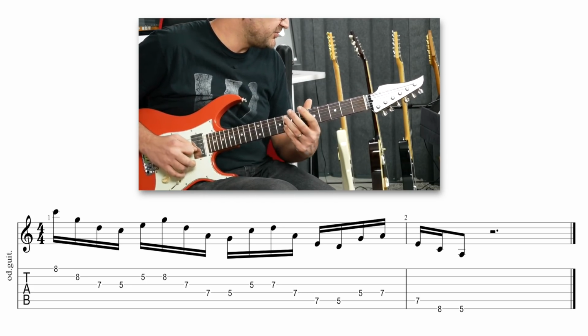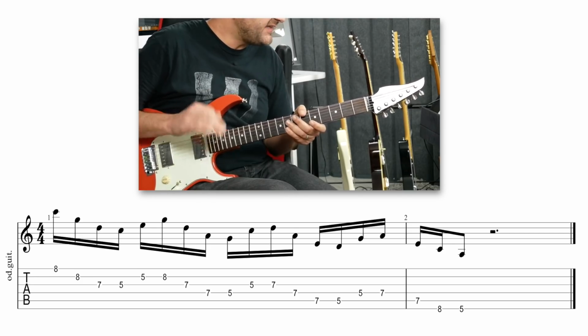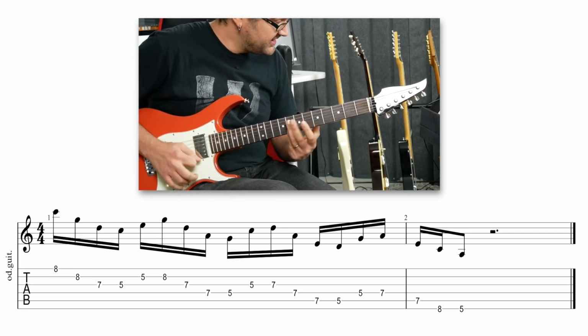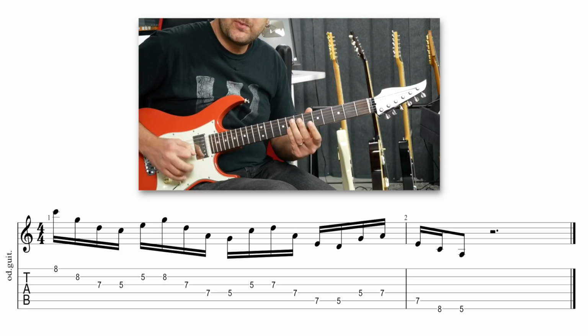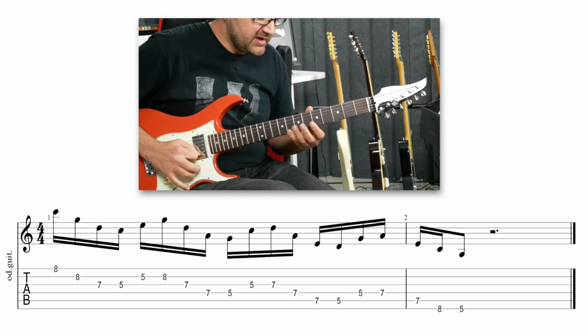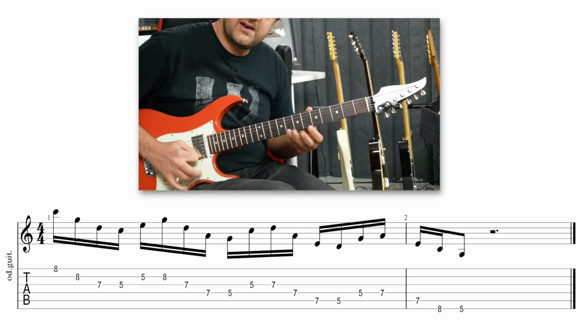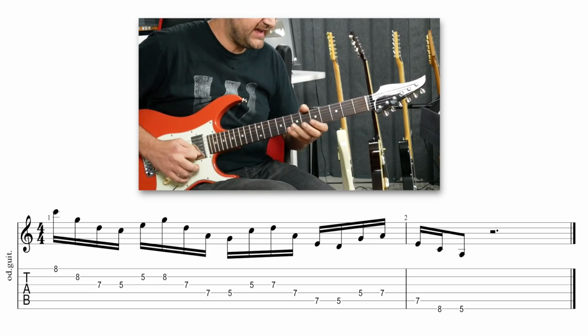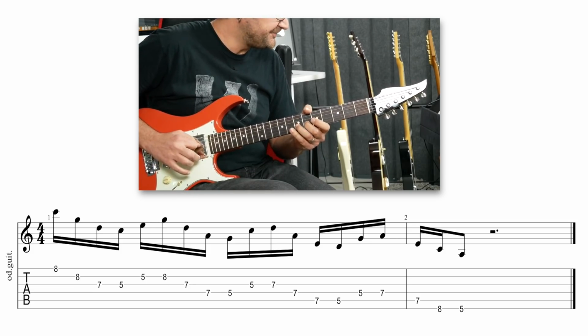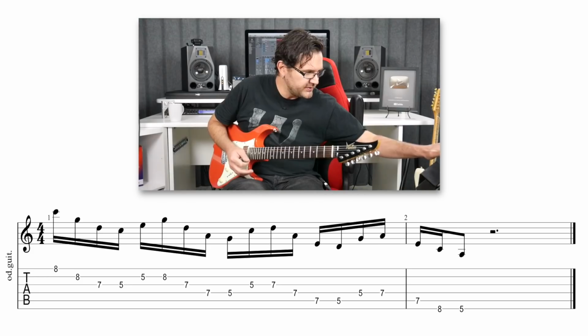I'm exaggerating the movement here. And that will avoid having 2 notes ringing at the same time. We don't want that. We want each note to be distinguished like that. So I've got right, right, right. Frets 8, 8, and 7. Those are for the first 3 notes.